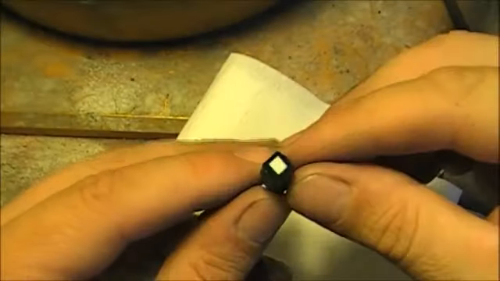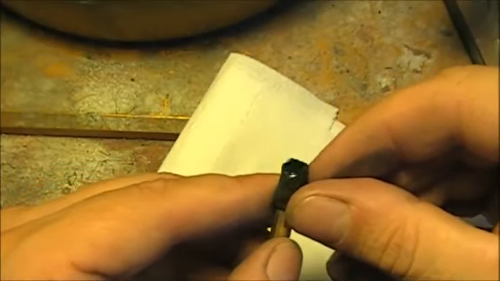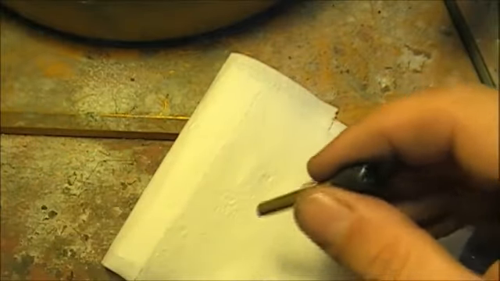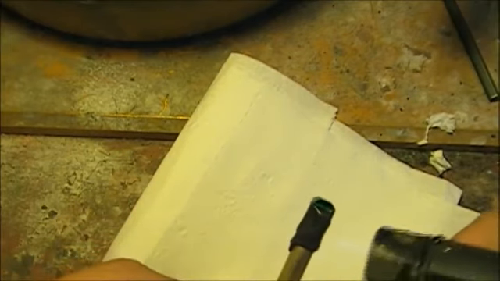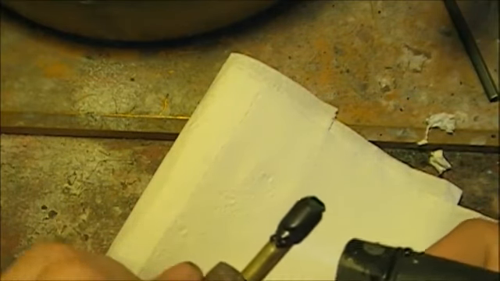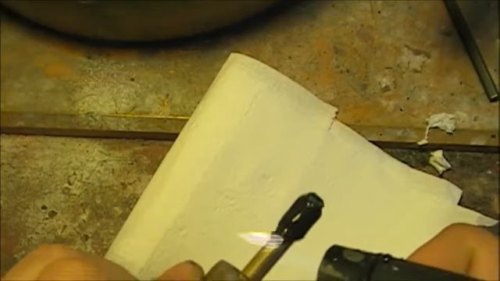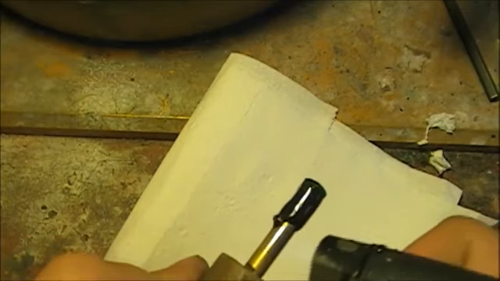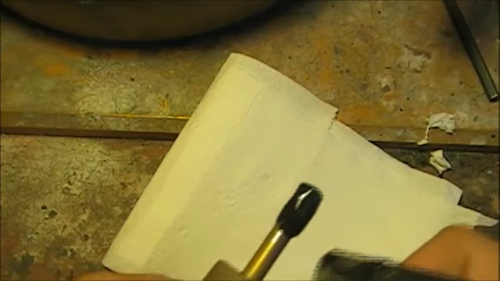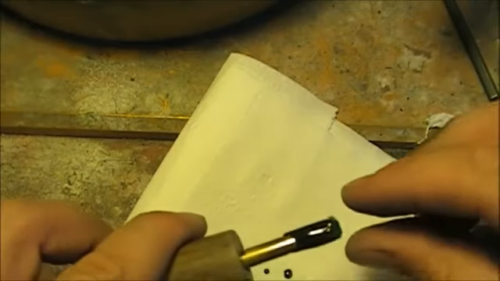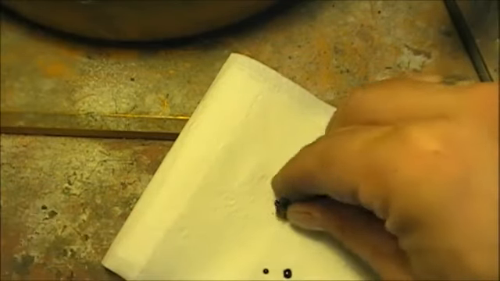Okay, let's go on. Okay, the stone is polished. Now the next step is just to free it from the wax and clean it up nicely. Let's soften up the wax. You never put heat straight to the stone because it might be very dangerous. Okay, just enough to allow the stone to get out.